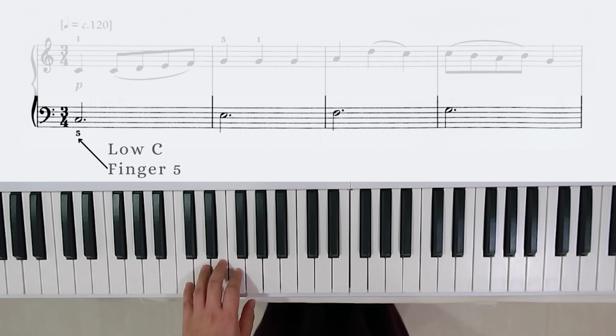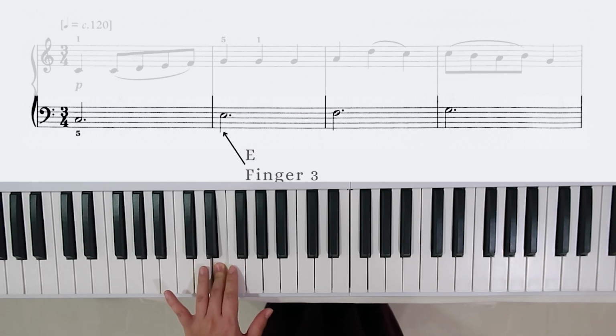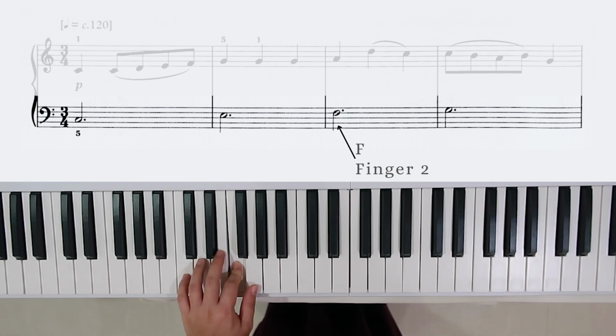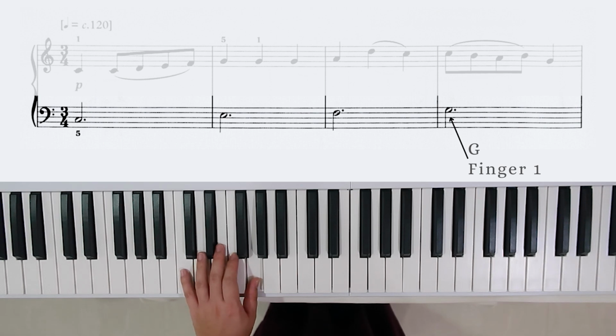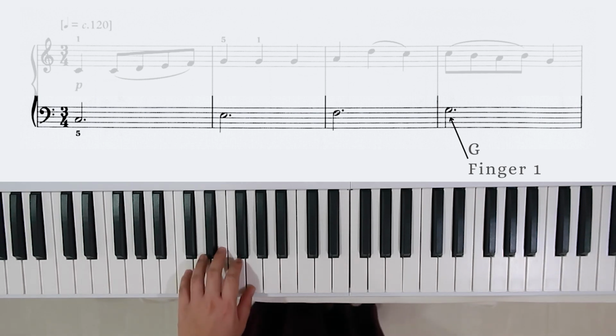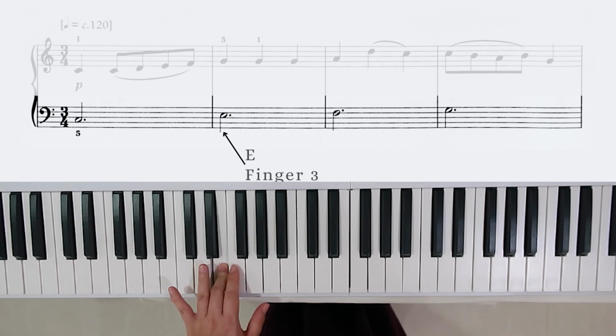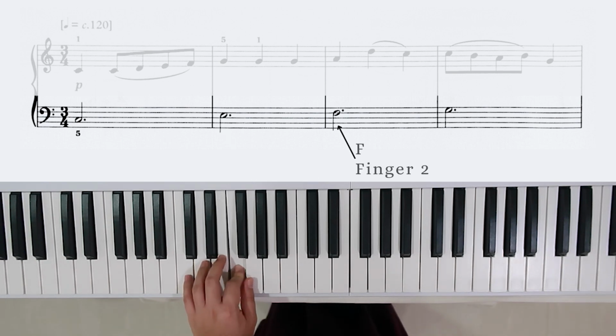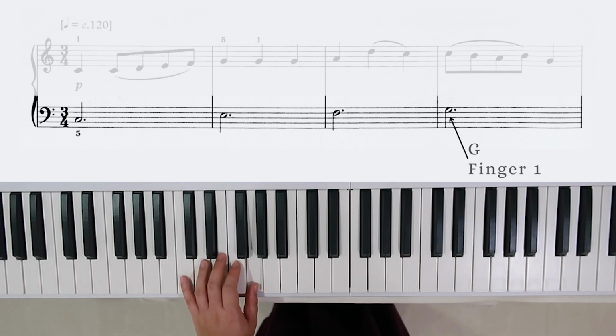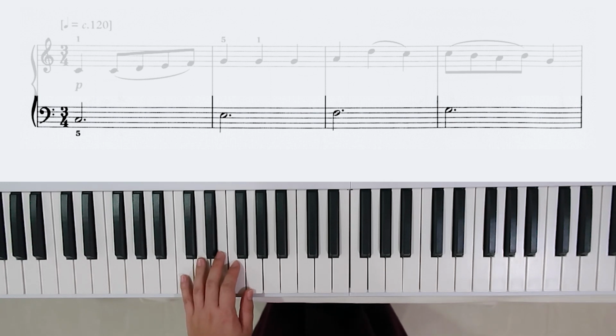So we have a finger 5 for bar 1, which is a C. We're going to skip up to E using your finger 3. 1 step up to finger 2 F, and then we're going to end bar 4, finger 1 G. Okay, we try one more time. So we have finger 5, finger 3, finger 2, finger 1. And for every note for our left hand, we are going to keep it to 3 counts.